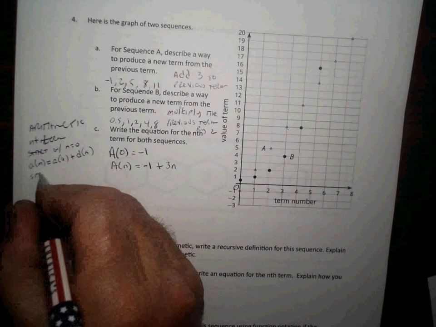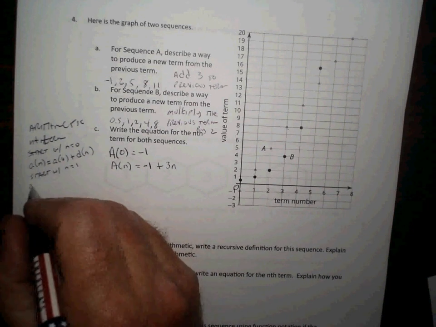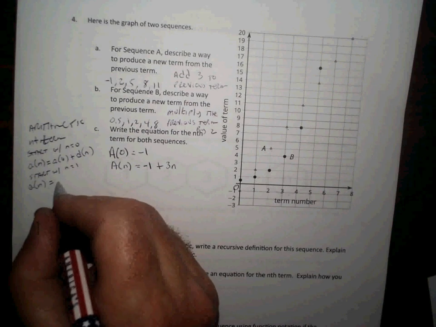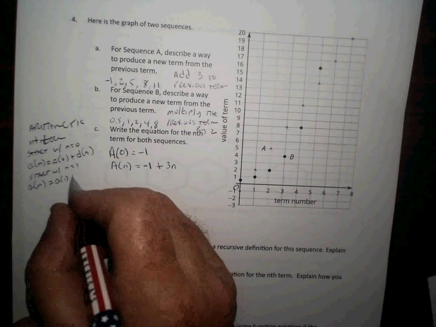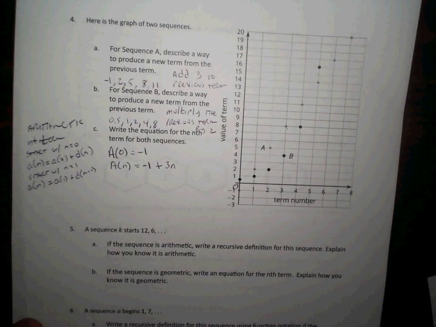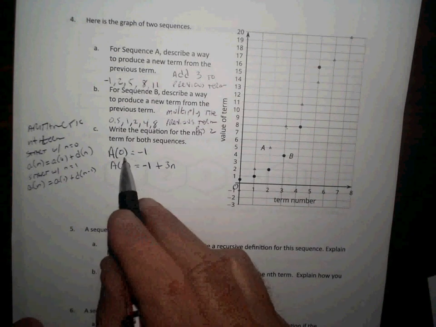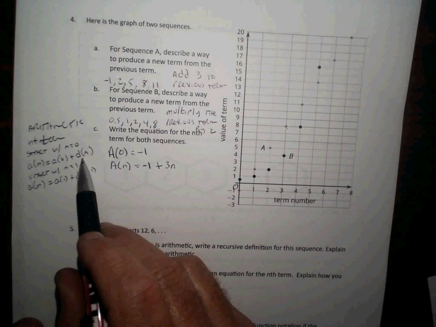If you start with n equals 1, it's A of n equals, your first term now is A of 1 because we start with n equals 1, plus your common difference times n minus 1. That's the difference. Okay? This one started with 0. That's why we used this rule.